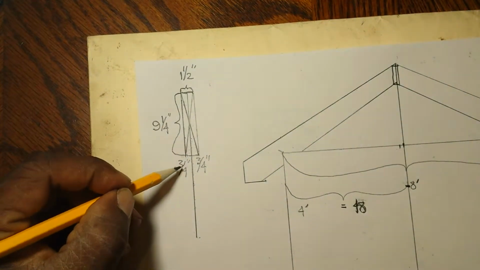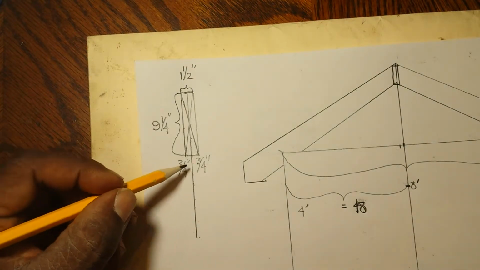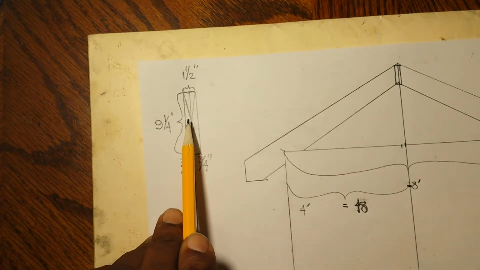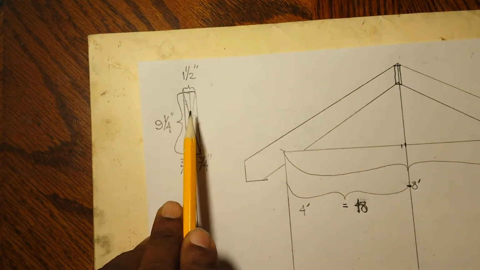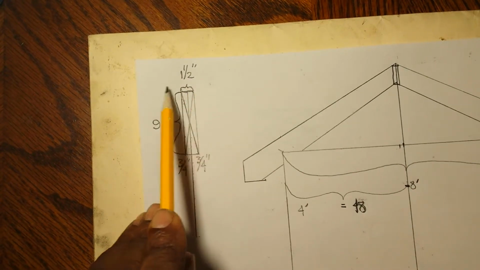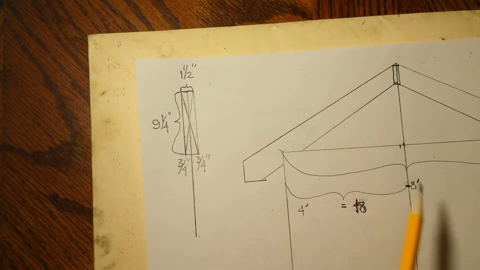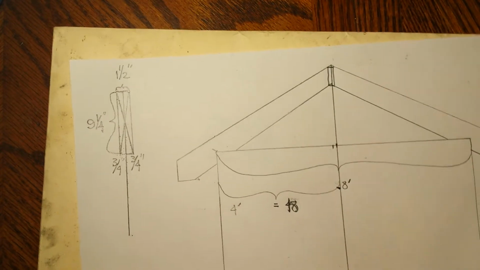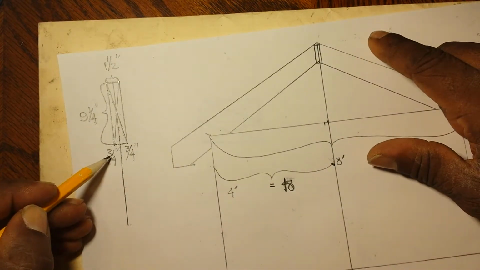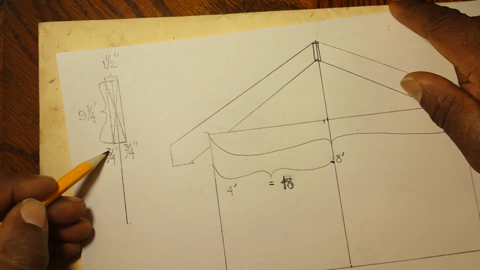Now, this is important because when you are figuring your rafters, you always got to account for whatever the thickness of the ridge is. Our ridge is 1.5 inches total. Half of that is 3/4 of an inch. Why? Because the building is split in half for common rafters. So you got to subtract 3/4 of an inch in order to get the proper length of your rafter.